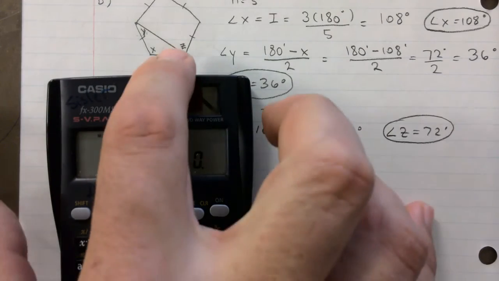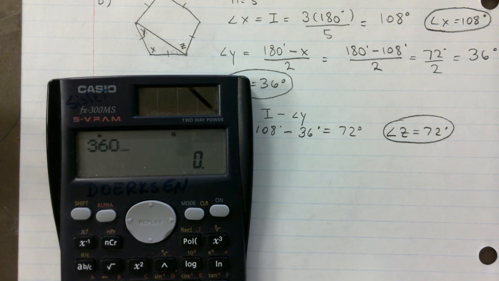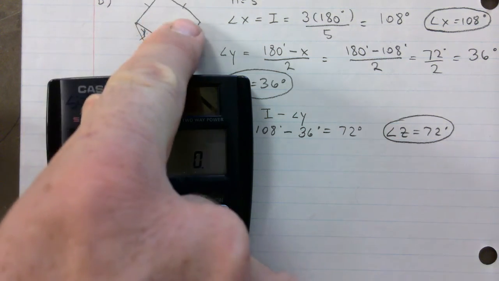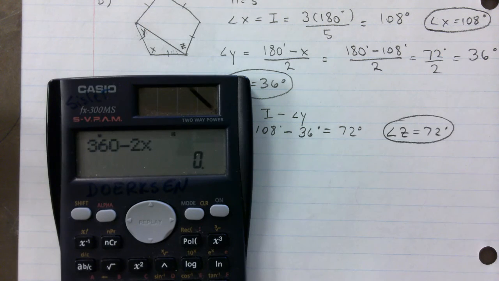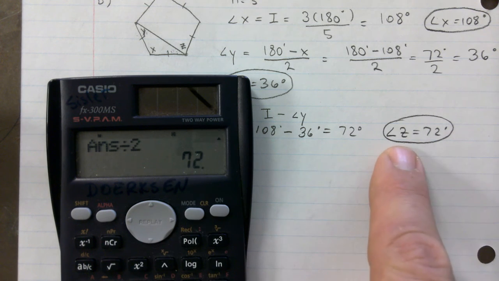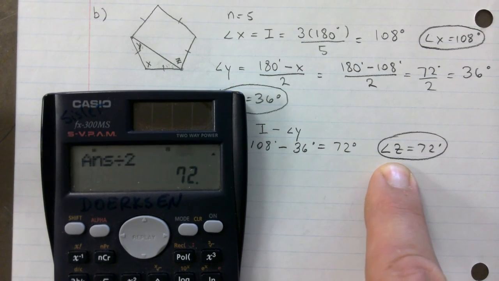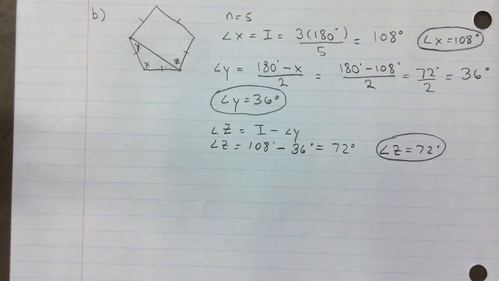So that means that z would be 360 minus 2 times a, and a are the two interior angles, which happen to be 108, divided by 2. You still get 72 for z, right? Regardless of how you approach it, it should be the same.